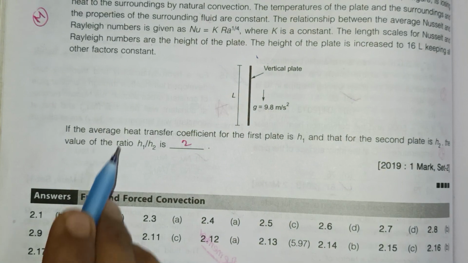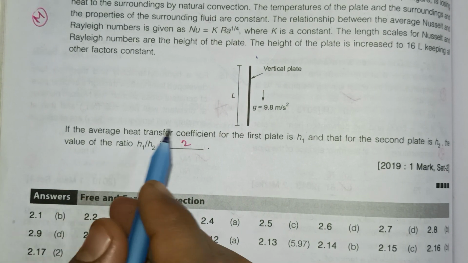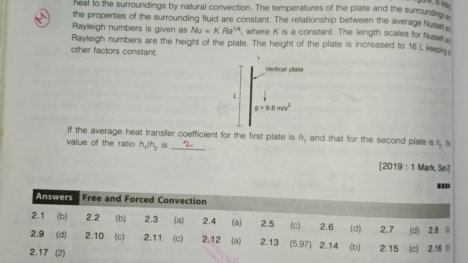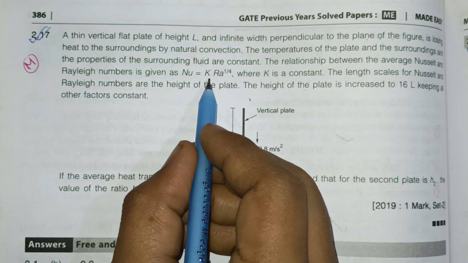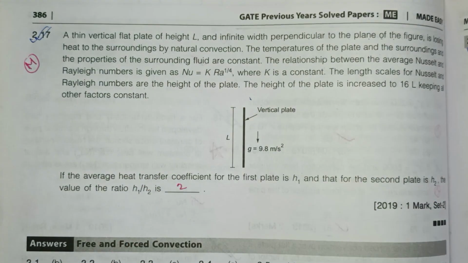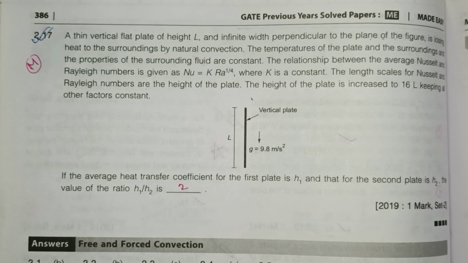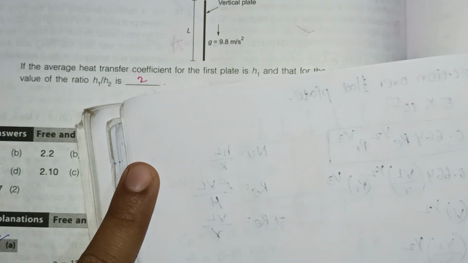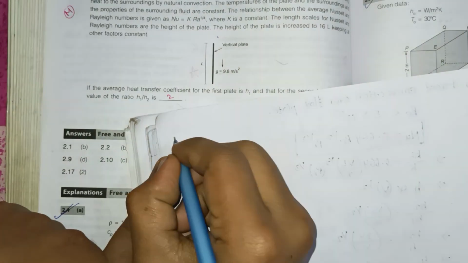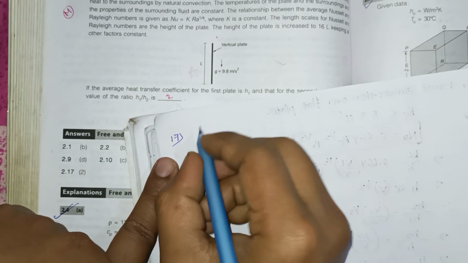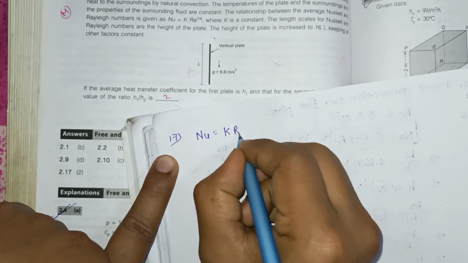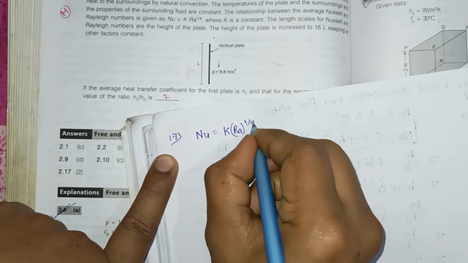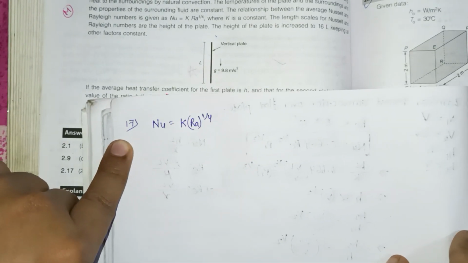So how do you calculate this value? If you see the question carefully, a relation is given: Nusselt number equals K into Rayleigh number to the power 1 by 4. This is question number 17. What is given? Nusselt number equals K, that is a constant, times Rayleigh number to the power 1 by 4.